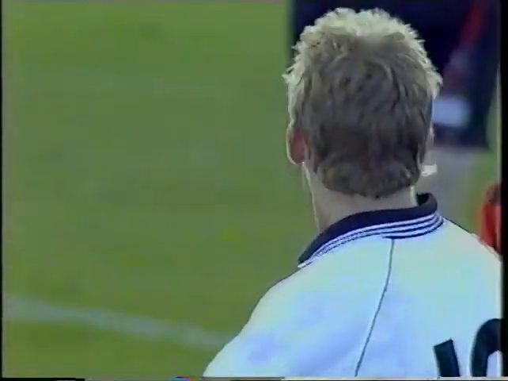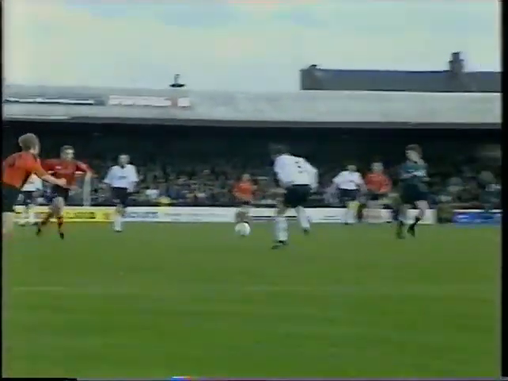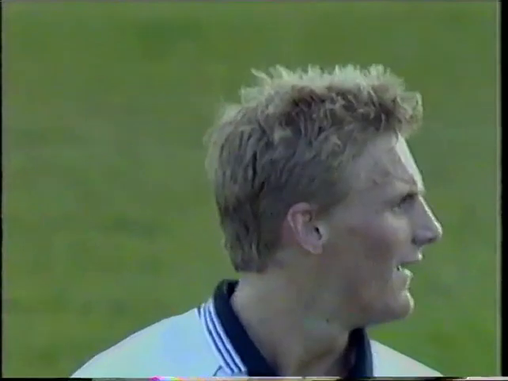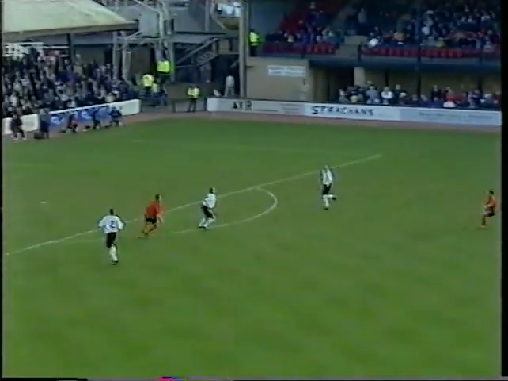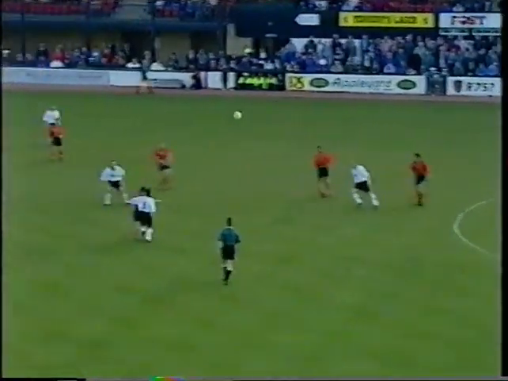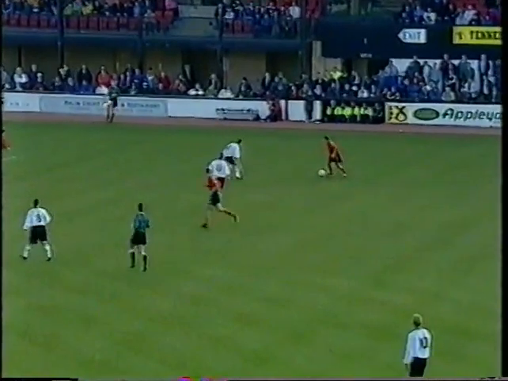Gary Teal again. The shot too high. And the build-up very impressive. Playing some nice football, Ayr United. Good passing and movement off the ball, if not the finish. Trainer's header. Moles. Easton to Dodds.